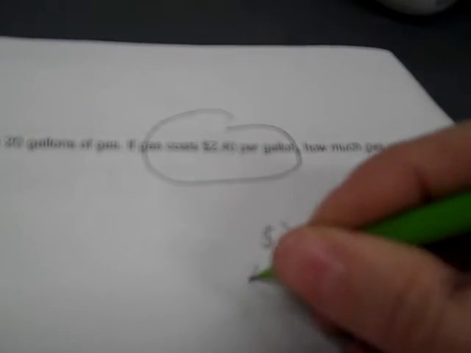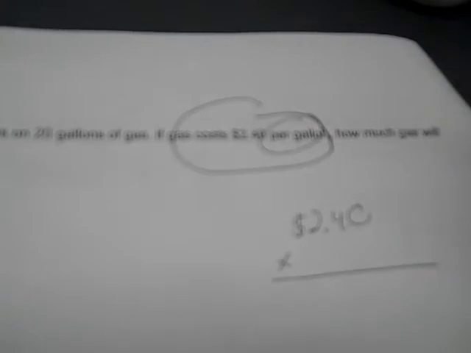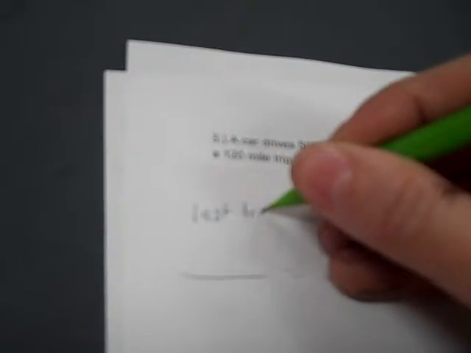Okay, my next problem. A car drives 500 miles on 20 gallons of gas. If gas costs $2.40 per gallon, how much will gas cost? So, the only cost I see is we got to pay $2.40, but it's per gallon. So I pay that times the number of gallons, okay? But it's not 20 because that was for last trip. Okay, so I set up a proportion because we have the last trip and then this trip.